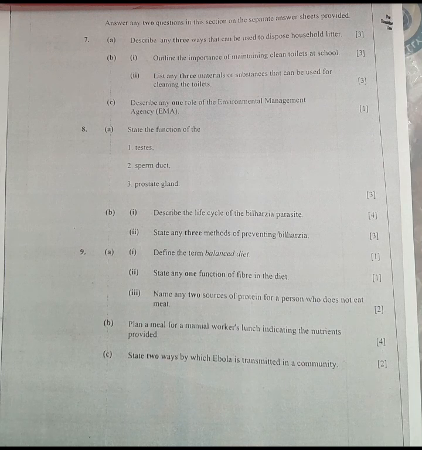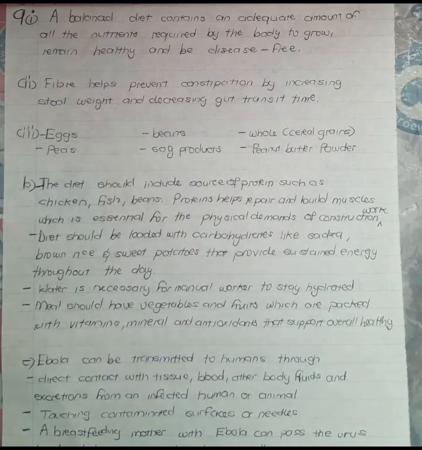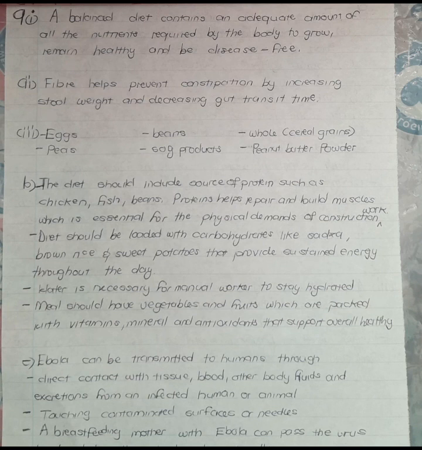So that was all about number 9. I'm going to put the summarized answers. So on number 9A, part 1, we're supposed to define the term balanced diet. So it is a diet that contains an adequate amount of all the nutrients required by the body to grow, remain healthy, and be disease-free. And then on part 2, we're supposed to state one function of fiber in the diet. So fiber helps prevent constipation by increasing stool weight and decreasing gut transit time.